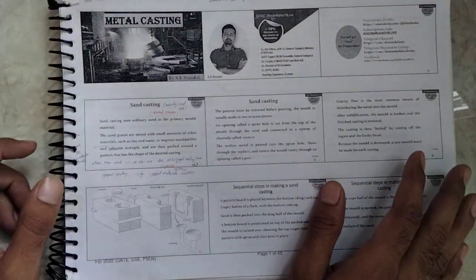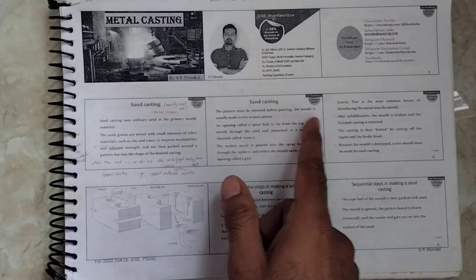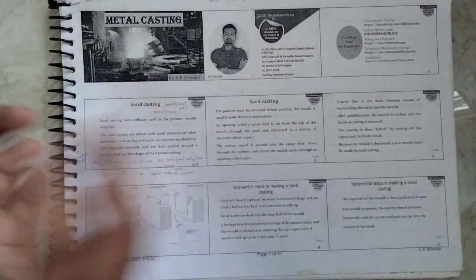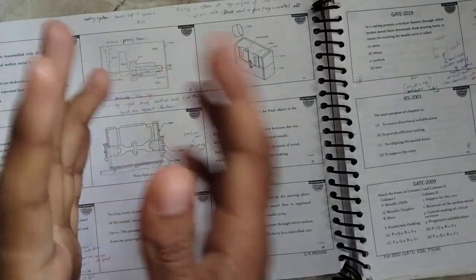Because I told you what sand casting is and how it varies, and that the pattern must be removed before pouring the mold. I also told you what a sprue is, and the sequence of steps of making sand casting, the cope, the drag, and the cheek, the intermediate molding flask, in three pieces.